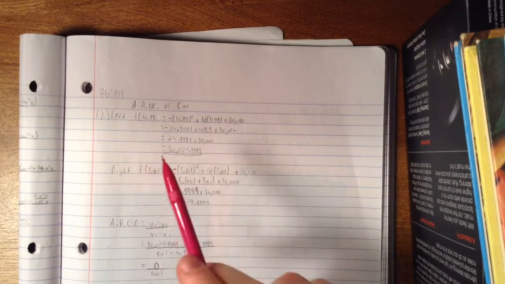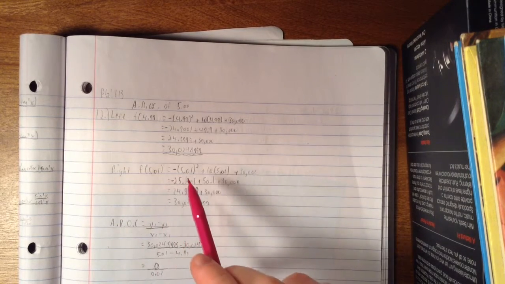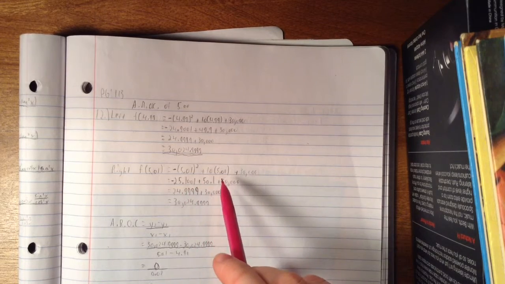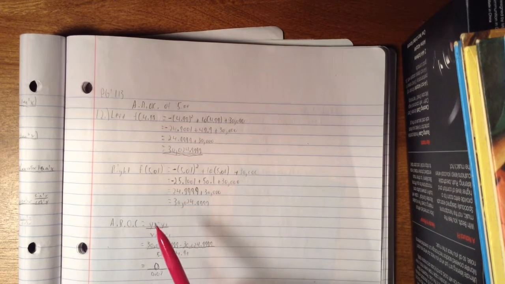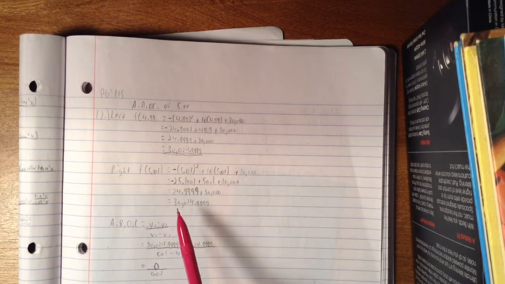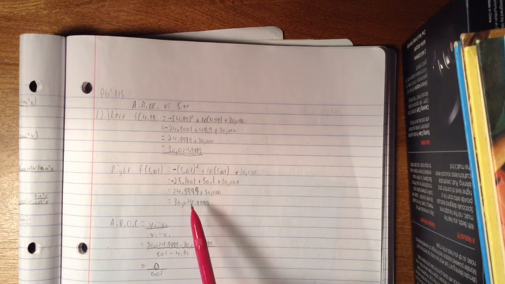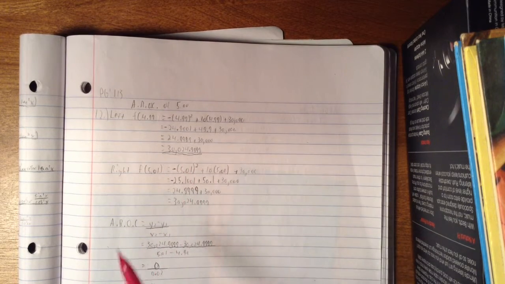Then one point to the right of it would be 5.01. So we plug that into the equation: -(5.01)² + 10(5.01) + 30,000. We end up getting -25.1001 + 50.1 + 30,000, and that equals 24.9999 + 30,000, which equals 30,024.9999. You might realize that this answer and this answer are the same.